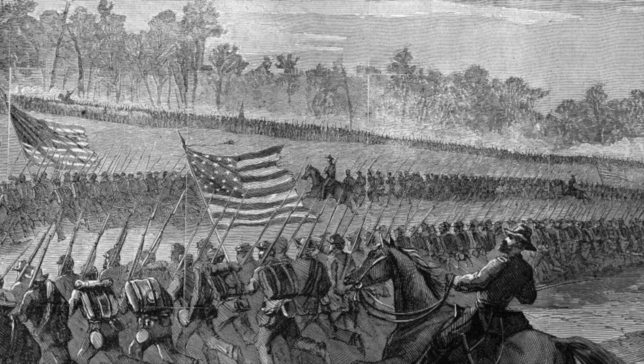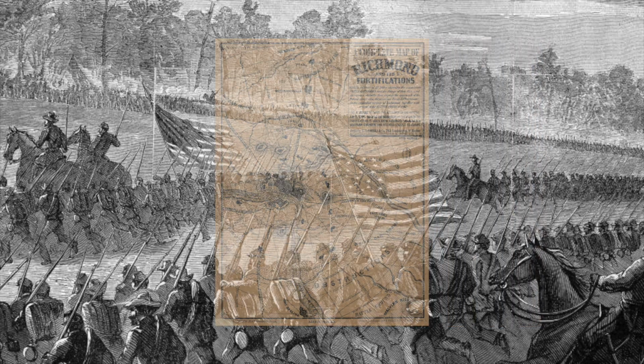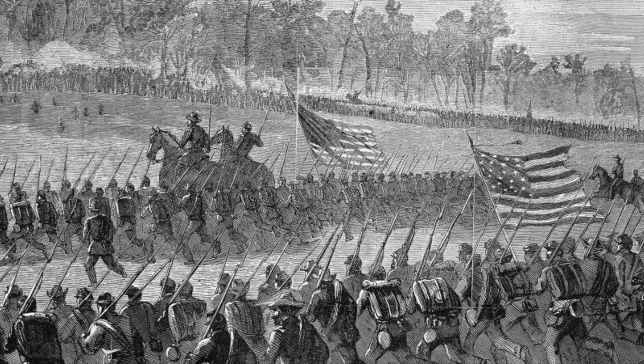The Battle of the Wilderness was the first battle of General Ulysses S. Grant's campaign to take the Confederate capital of Richmond, Virginia. This extremely bloody battle didn't really have a clear winner, but it marked a shift for the Confederates to a more defensive approach during the war.